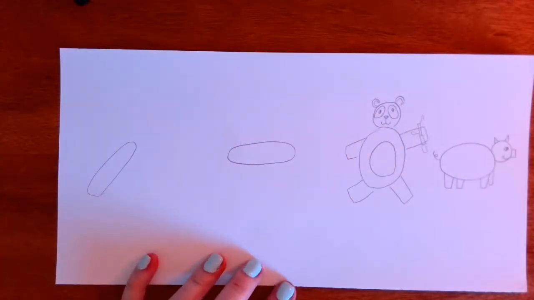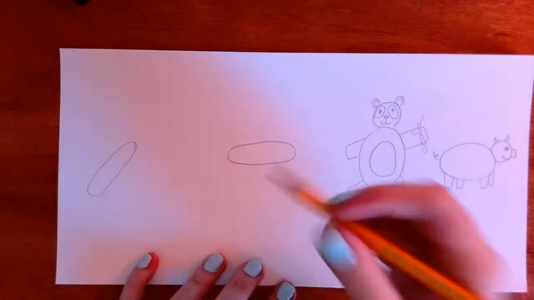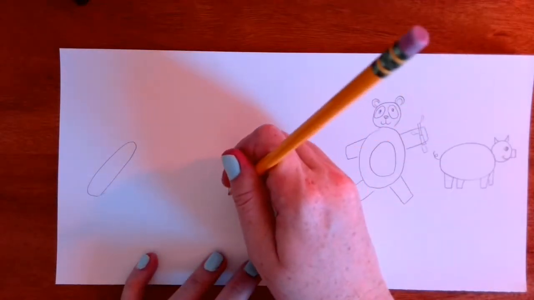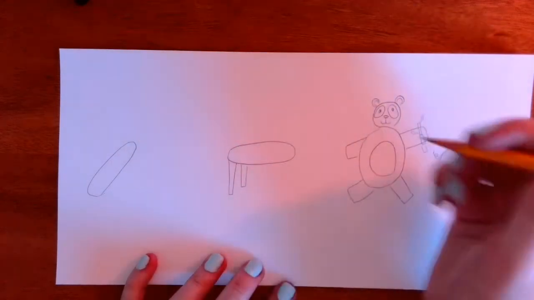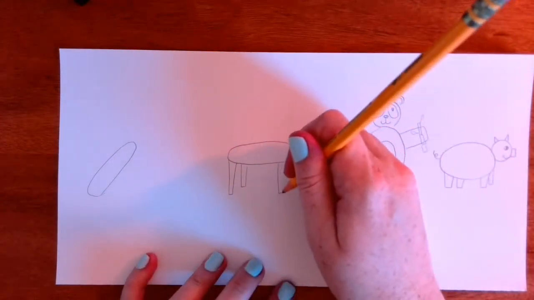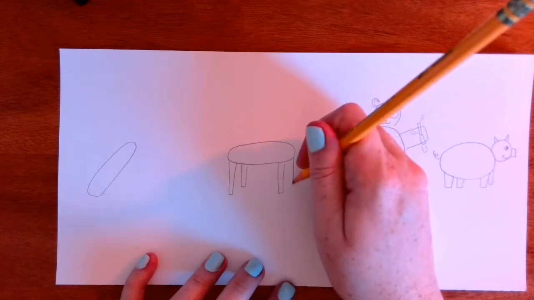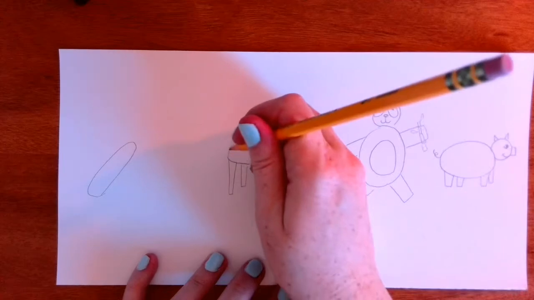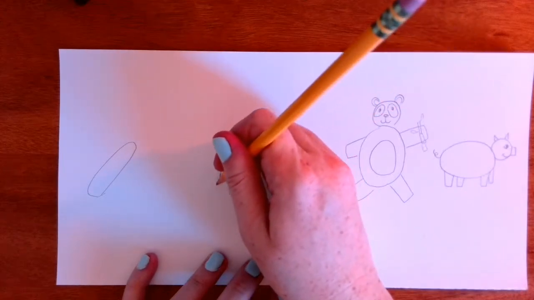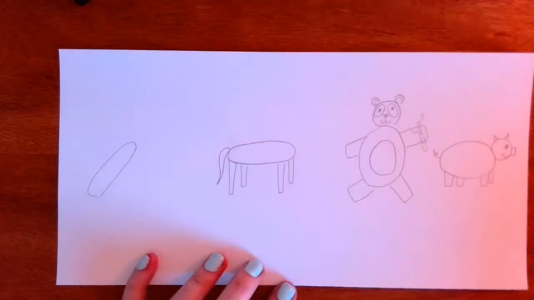So we know that a horse has 4 legs. So I'm going to use longer rectangles this time because we know that horses are tall. So I'm going to give him 2 legs back here, 2 legs up here. What else does our horse need? It probably needs a tail, so I'm going to give it a nice curly tail back here.